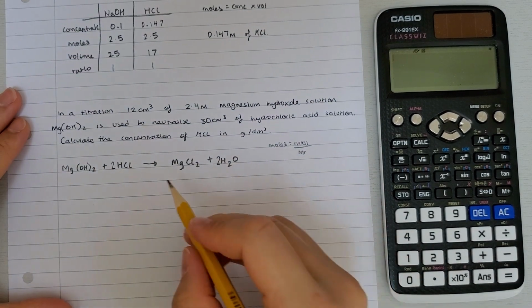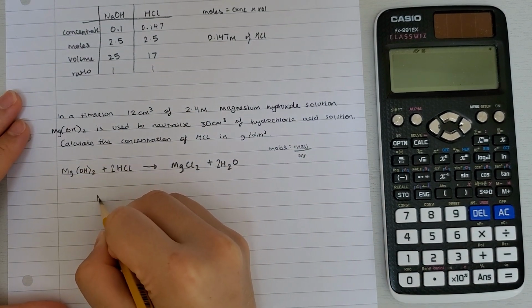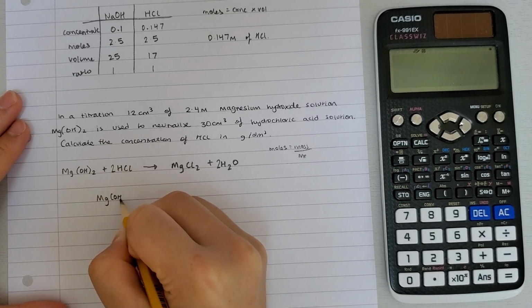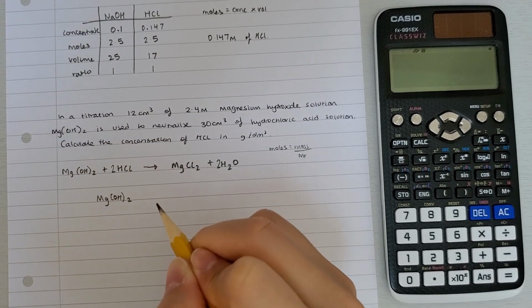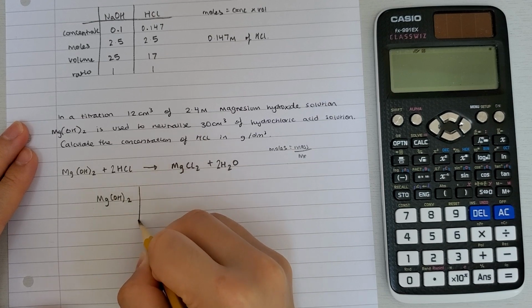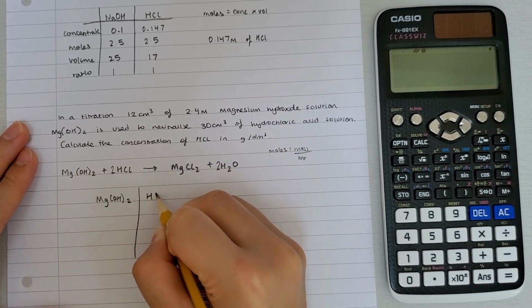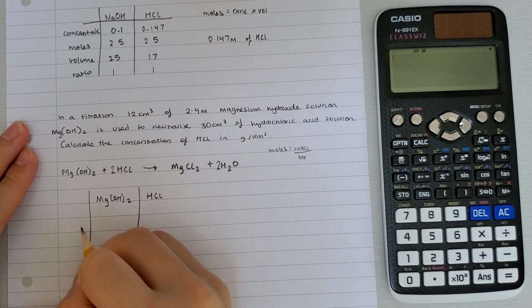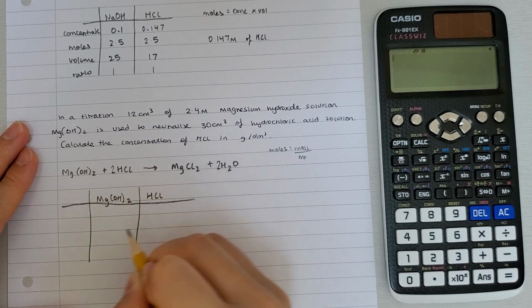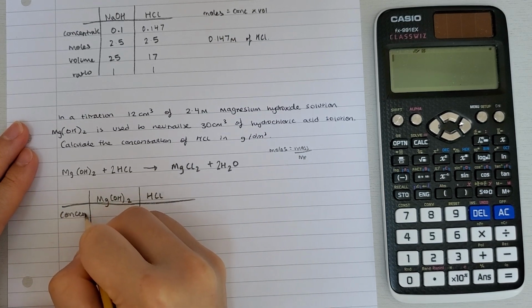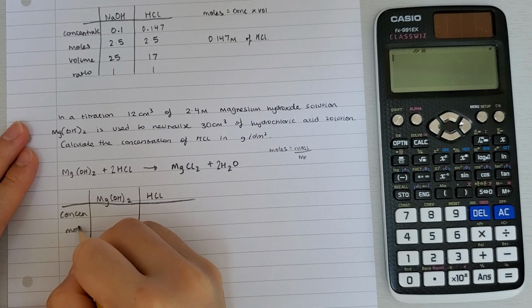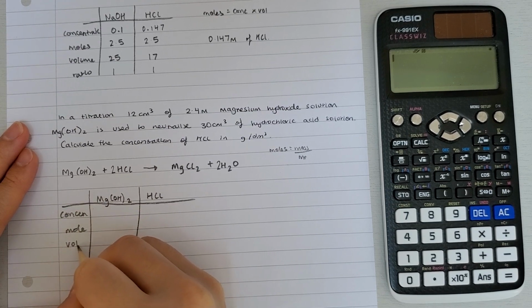So if we do our table again, we have magnesium hydroxide and hydrochloric acid. So you have concentration, moles, volume, and ratio.